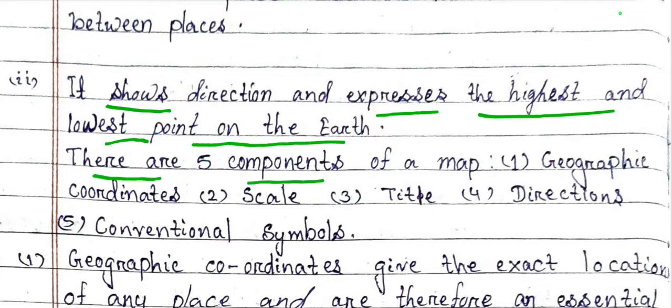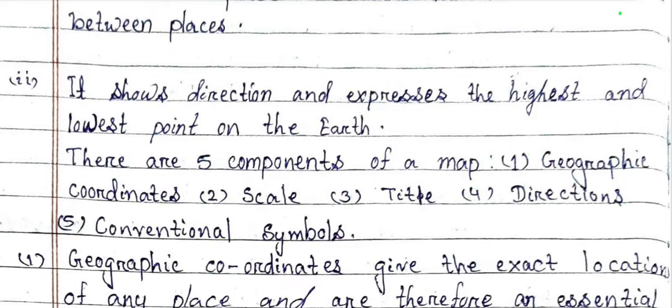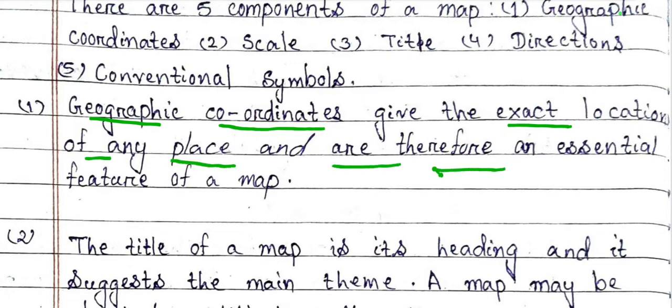There are 5 components of a map. First is geographic coordinates, second is scale, third is title, fourth is directions, and fifth is conventional symbols. Geographic coordinates give the exact location of any place and are therefore an essential feature of a map.